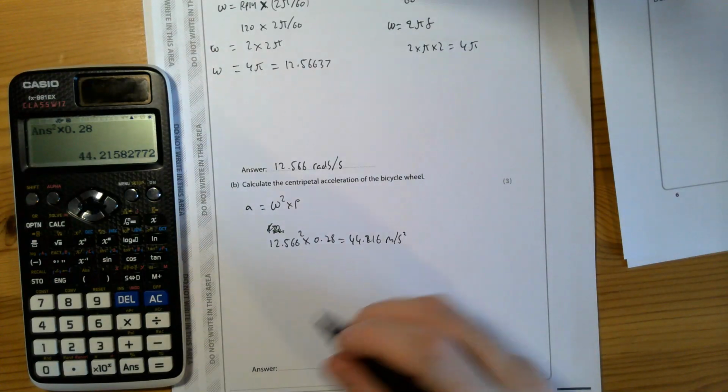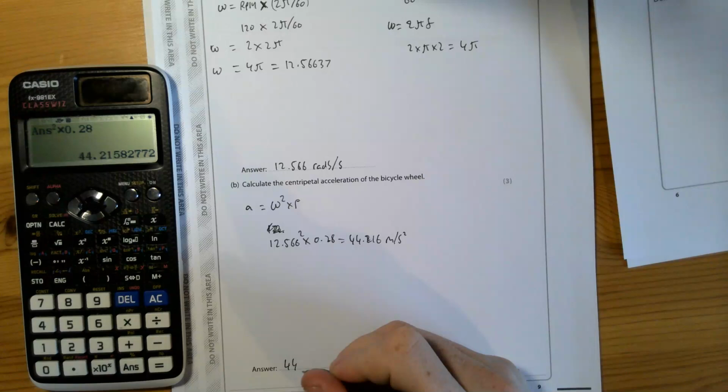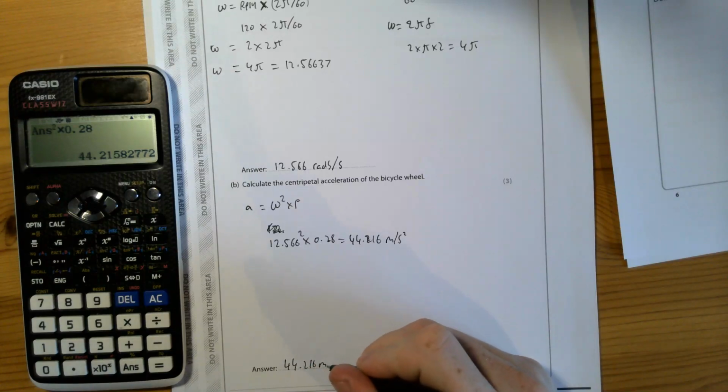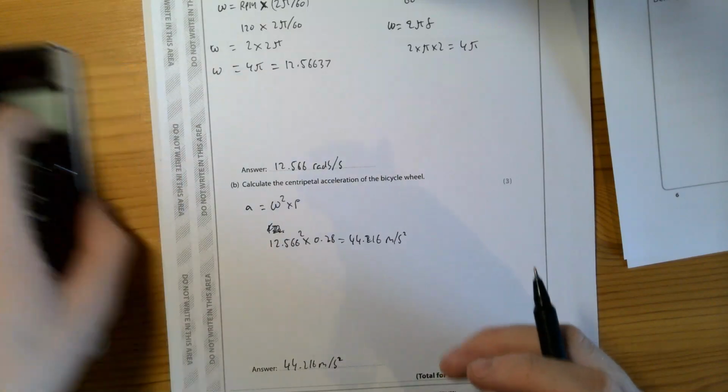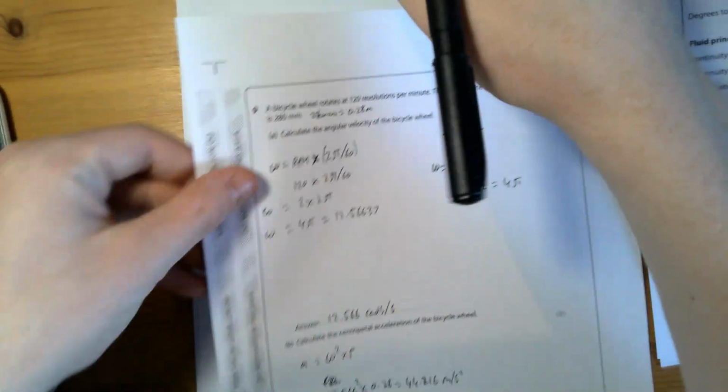And then I'm going to go to the very bottom of the page and write that as my answer, 44.216 meters per second squared. Lovely. Moving on to question 10.